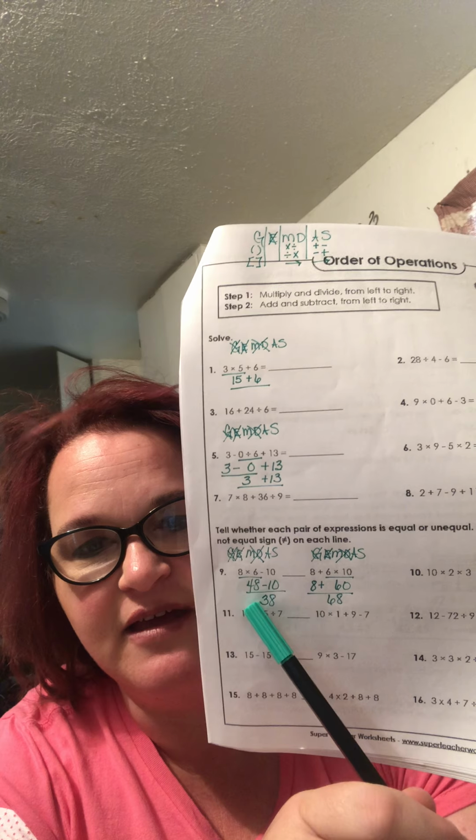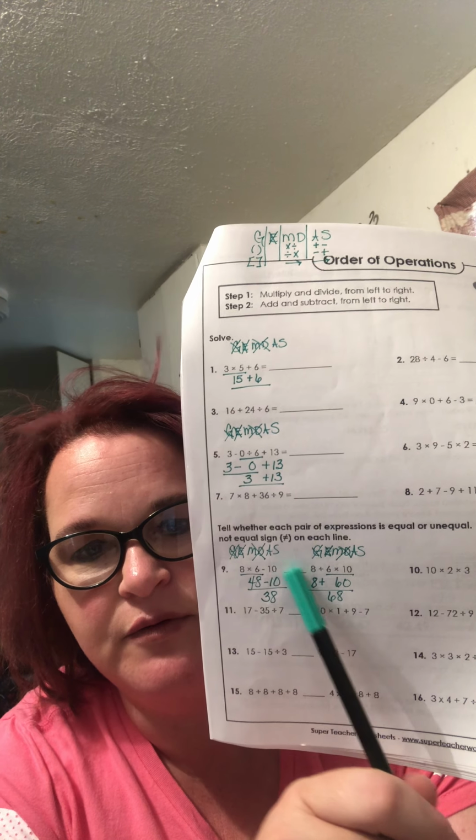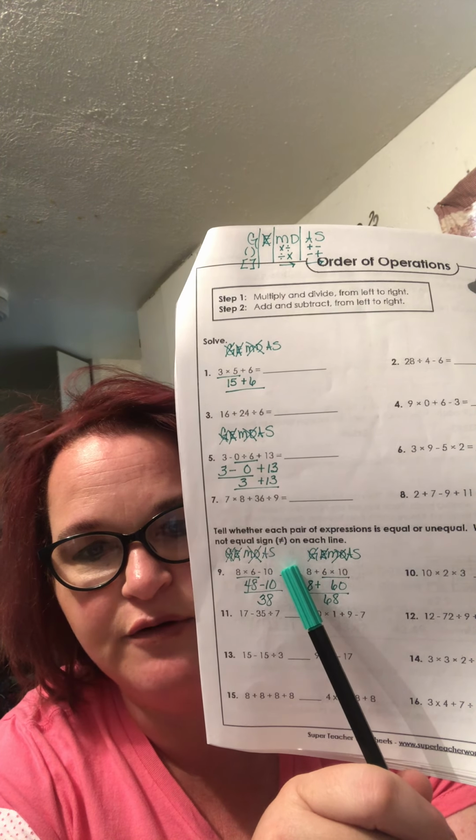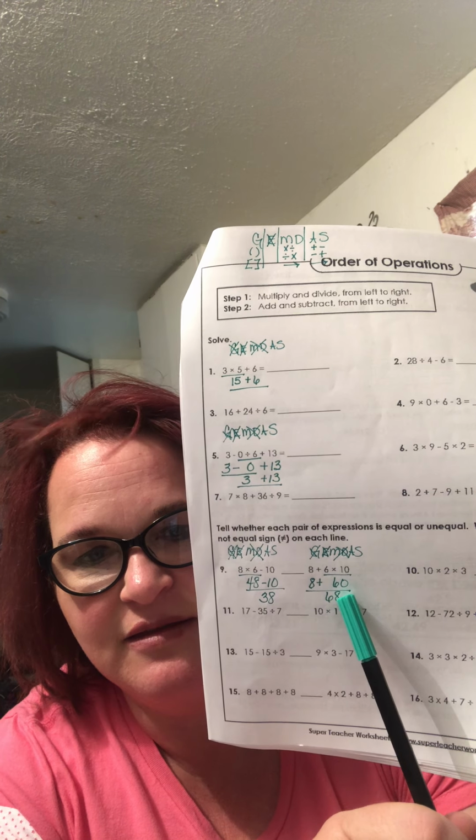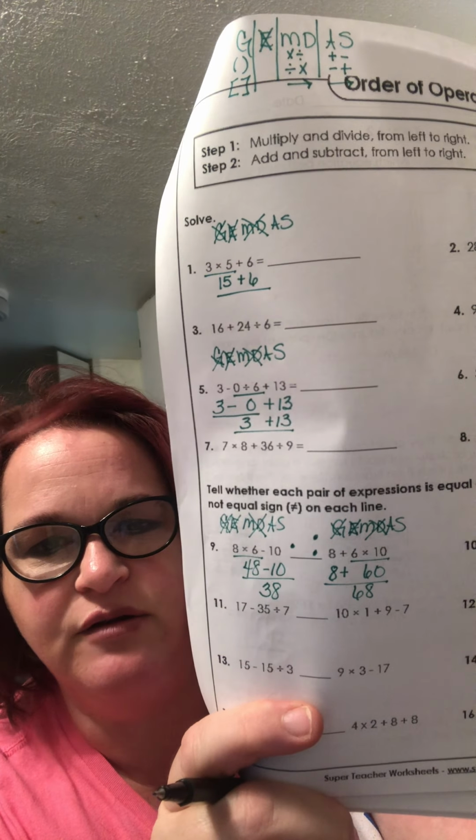I have to show my symbol for greater than, less than, or equal to. And obviously 38 is less than 68. So remember, if you do the 3 dots, your less than gets 1 dot and your greater than gets 2. So my less than is 38. My greater than is 68. My less than got 1 dot. My greater than got 2 dots. And now all I have to do is connect them.